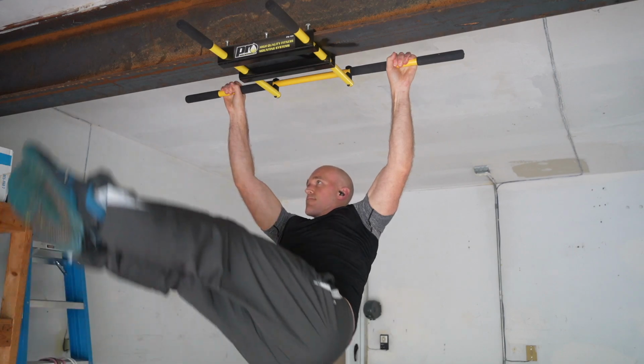So just take a look at your routine and say, okay, are these all sagittal plane? And if so, how can I add just one frontal plane and one transverse plane? That will go a long way in making your exercises more functional.